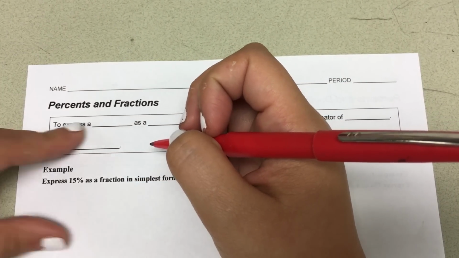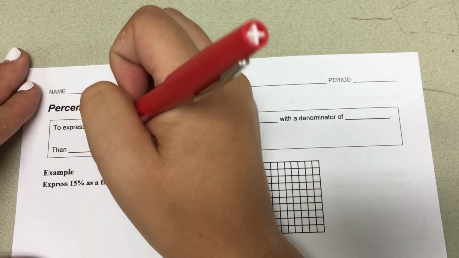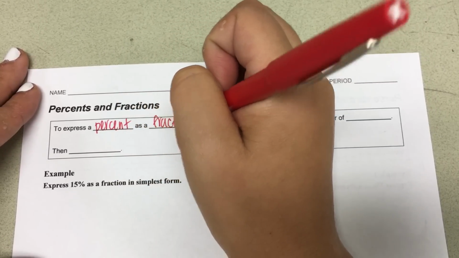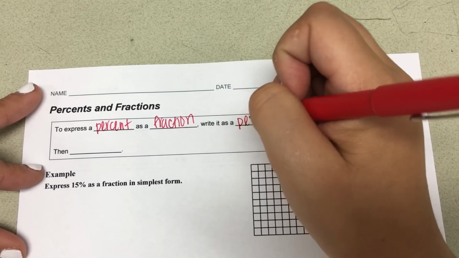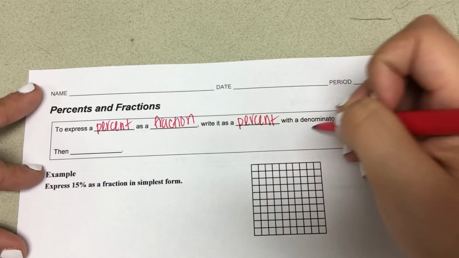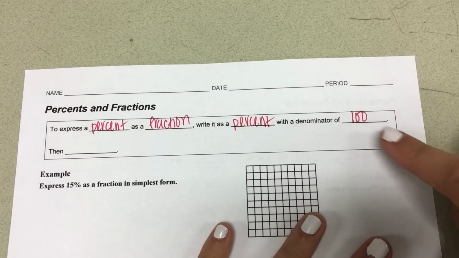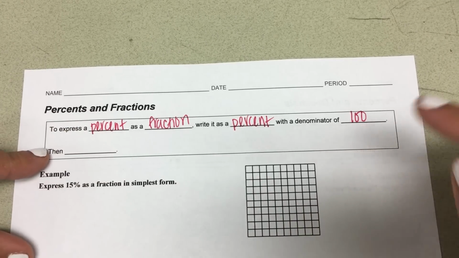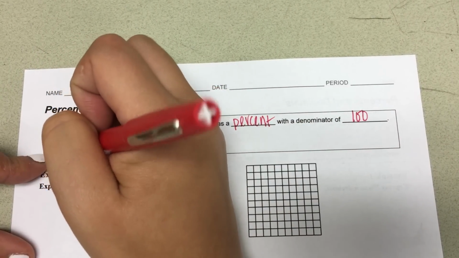So to express a percent as a fraction, we have to write the percent with a denominator of 100 because percent is always out of 100. This is your total, your whole. Okay? Then we're going to simplify.